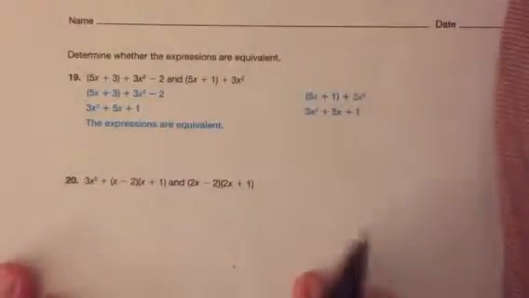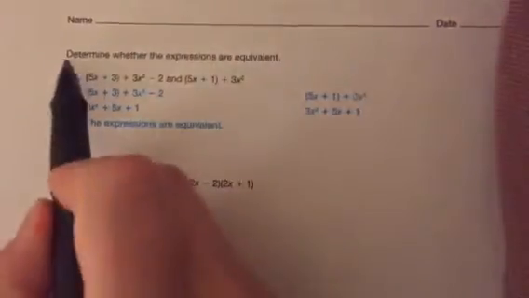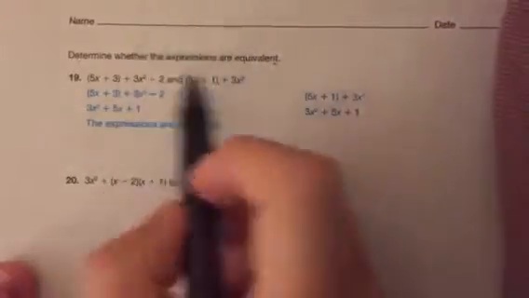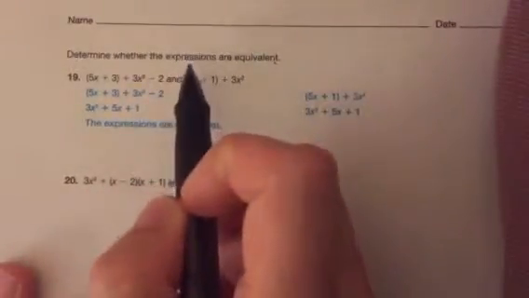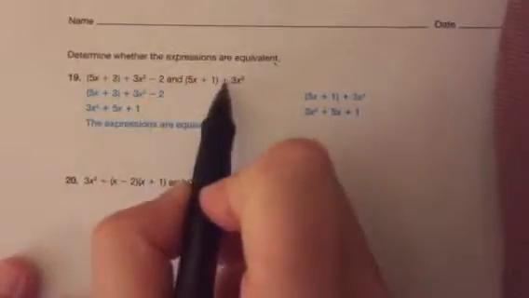Okay, problem number 19. Actually, 19 through 22, the instructions are determine whether the expressions are equivalent. So sort of back to the same idea from the first few problems, 2, 3, 4, but this time we're just dealing with two algebraic expressions.